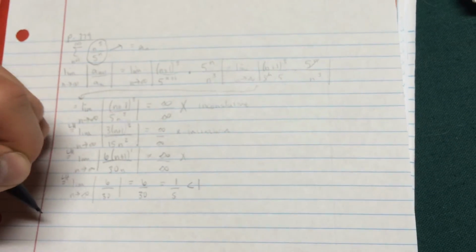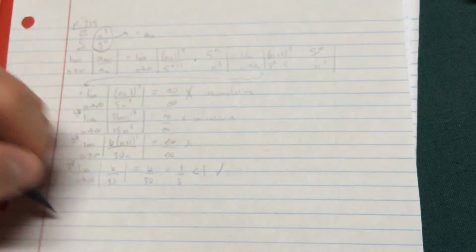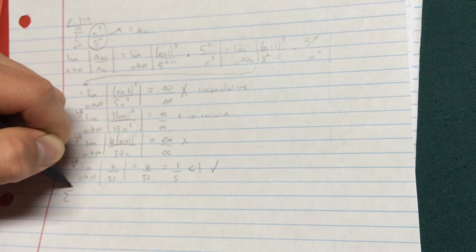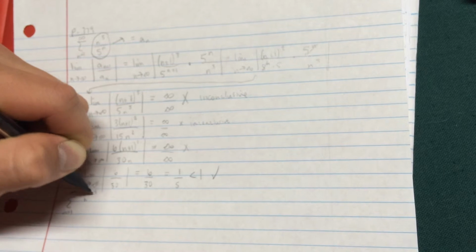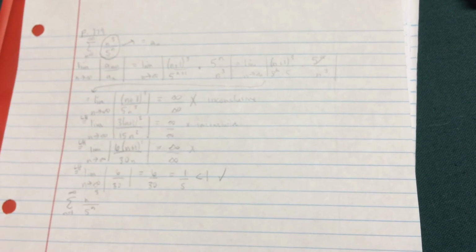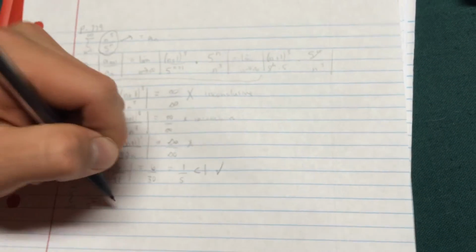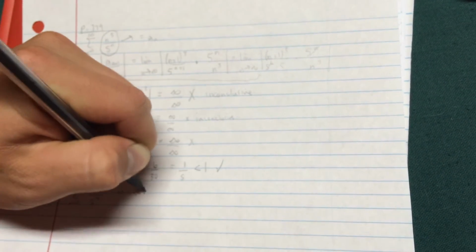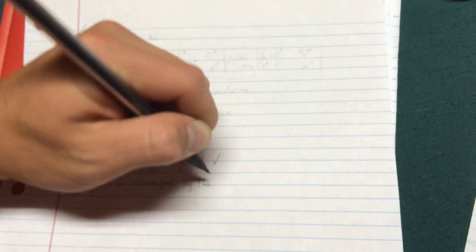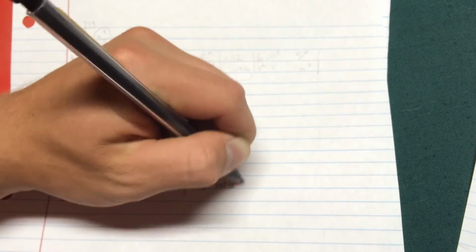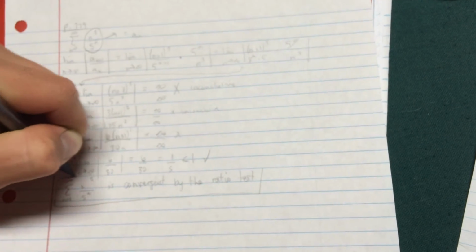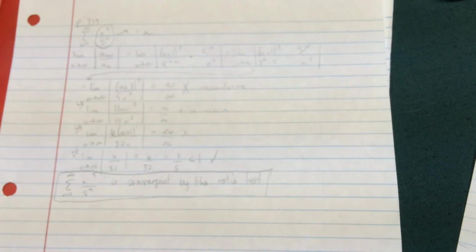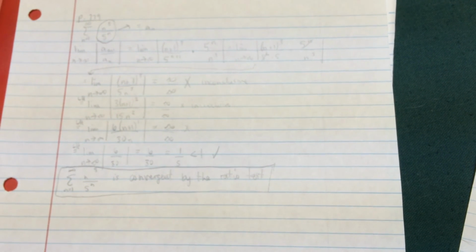So we say the sum as n equals 1 to infinity of n cubed over 5 to the n power is convergent by the ratio test. There's the answer. That's convergent.